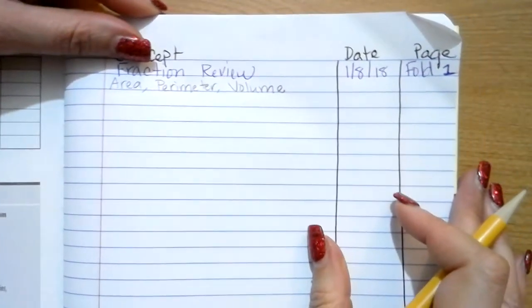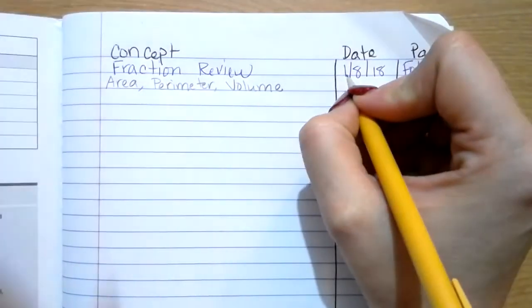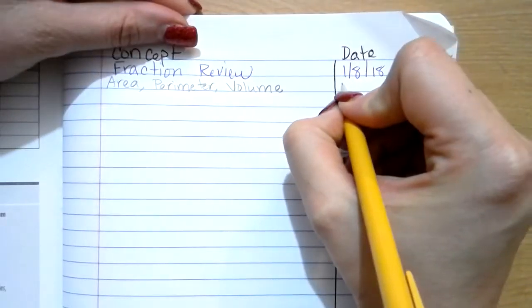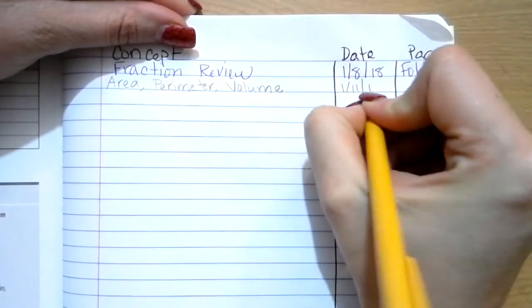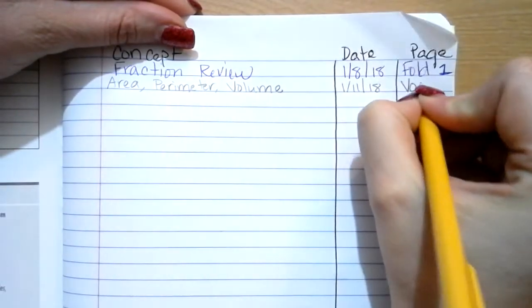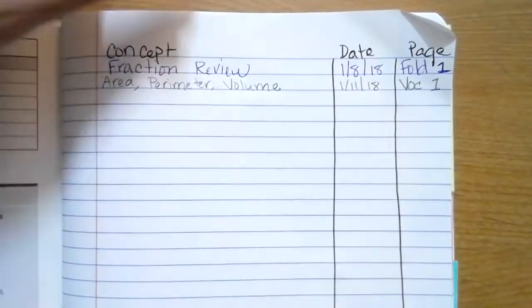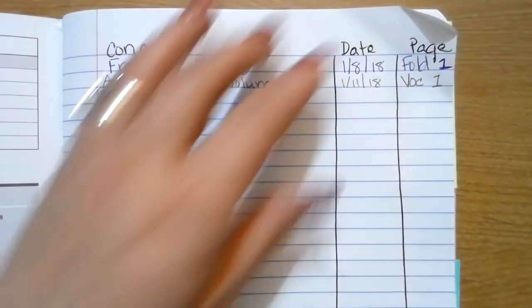Okay. And then today's date will be 1/11/18, and this is going in the vocabulary section and probably page 1 since we're just now starting on this notebook. Okay, so flip to your vocabulary section. We are going to start with our words. So I'm going to start with area.